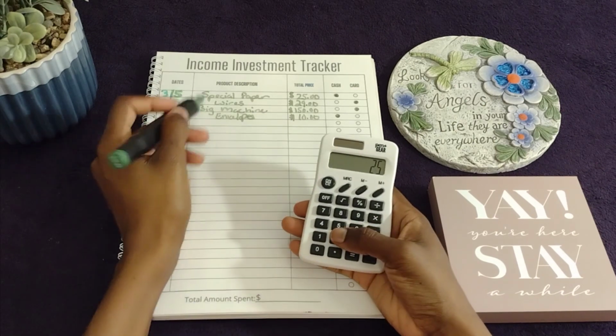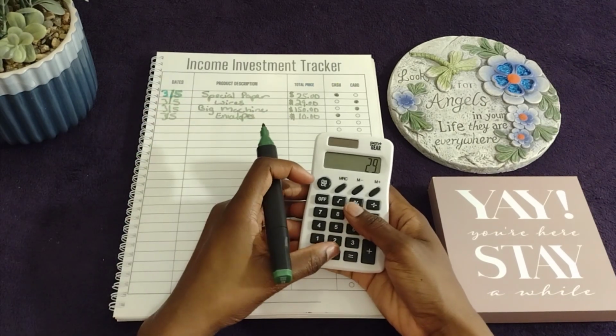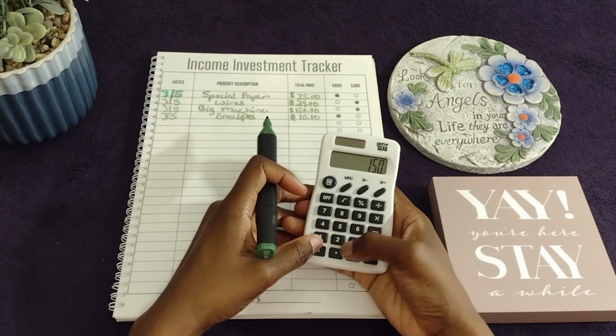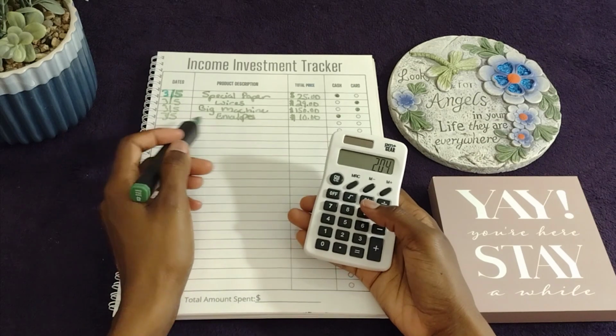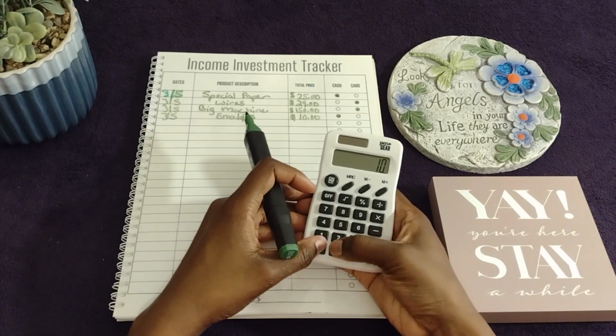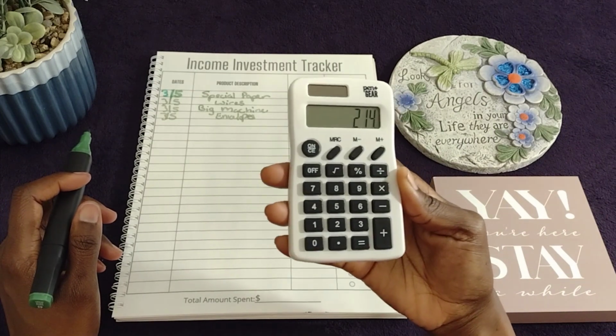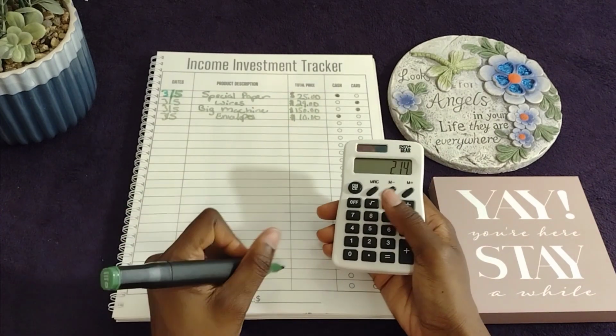Then wires is 29. Then big machine is 150. Then envelopes are $10. So I pretty much spent $214, you guys. So I'm gonna put that down here.